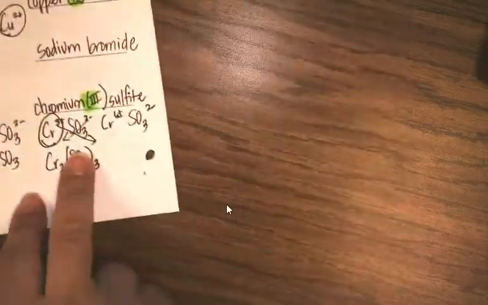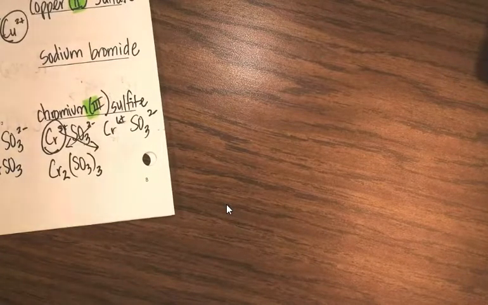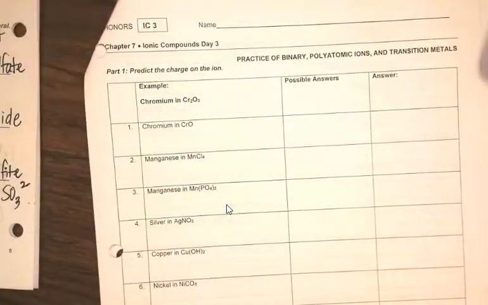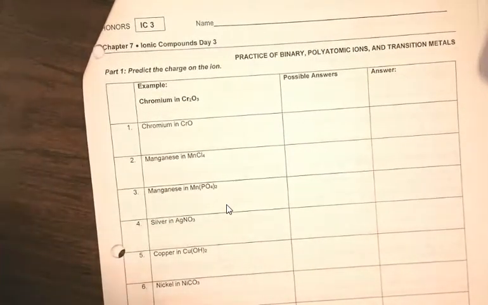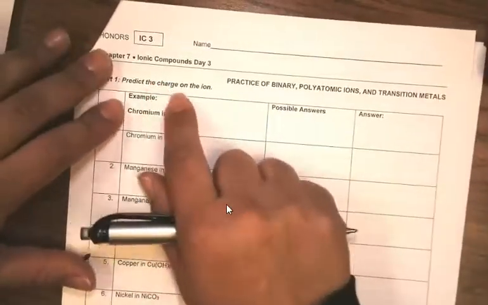But now what we want to do is look at our homework. So our homework is day 3. And I want to do the example with you and then one on each section in the back. So when it comes to this page, we are looking at what are the possible answers. Predict the charge of the ion.